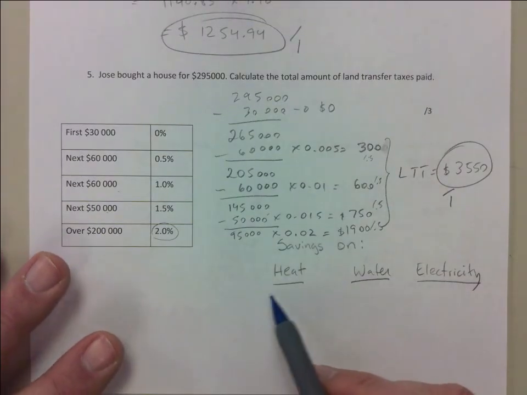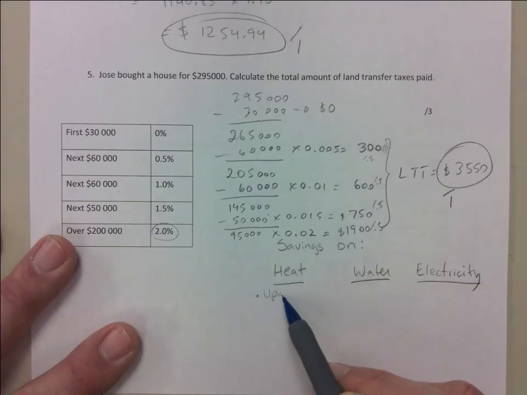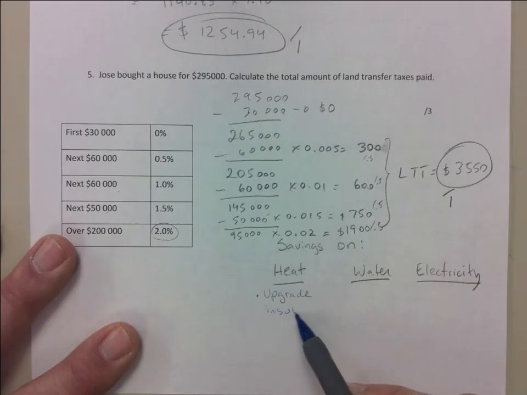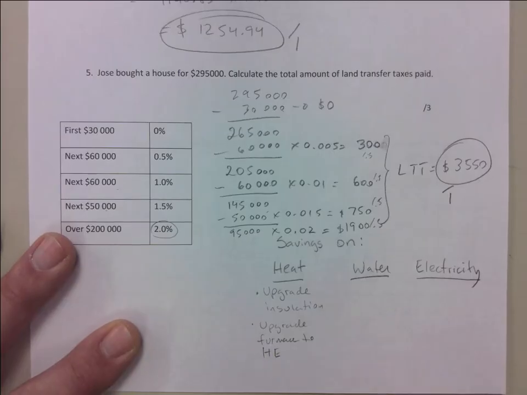Okay, how can you save on heating? And you can talk about upgrading, like that's the key word there. Upgrade insulation. You can upgrade furnace to high efficiency.